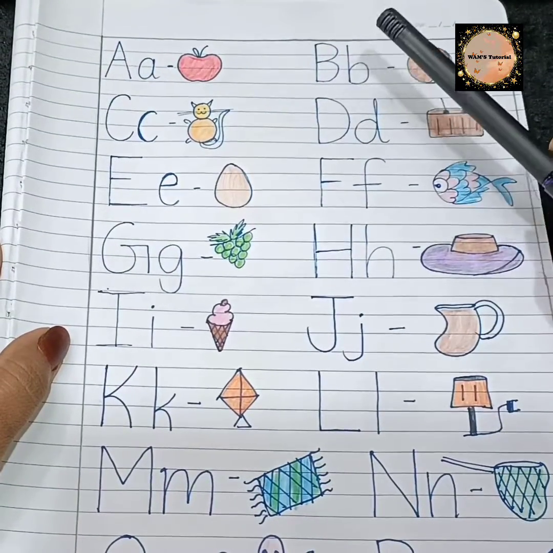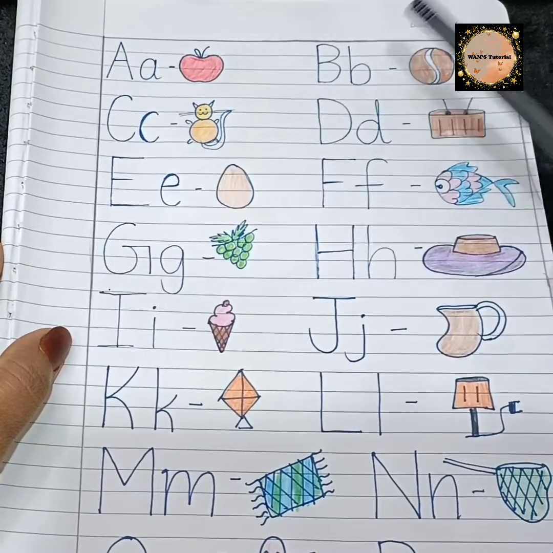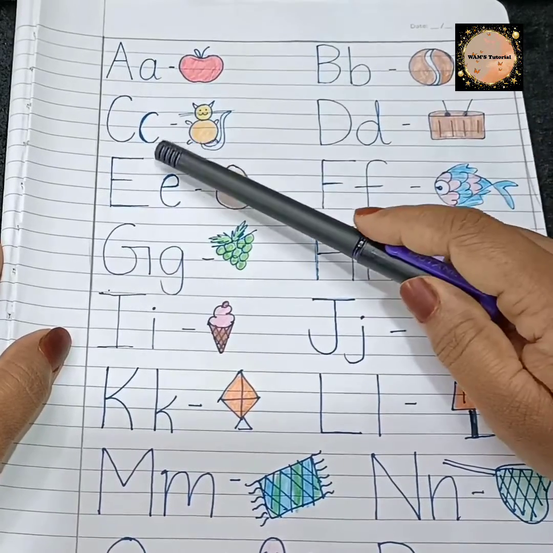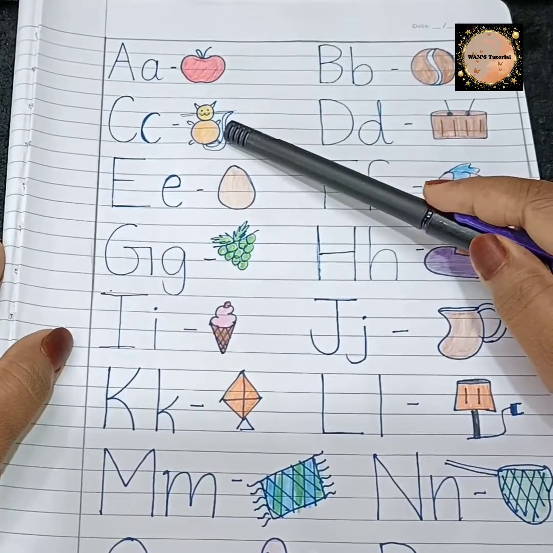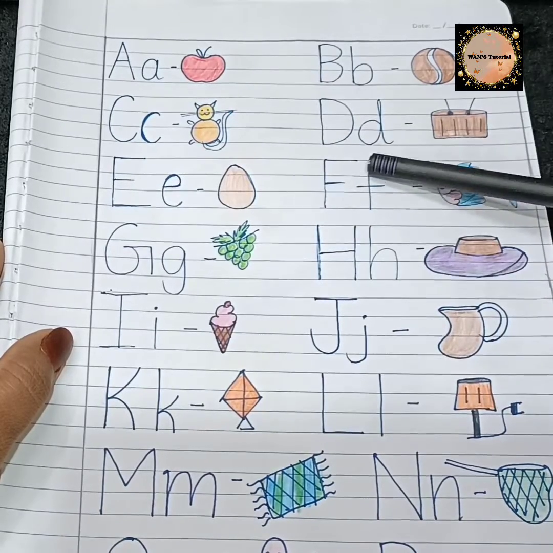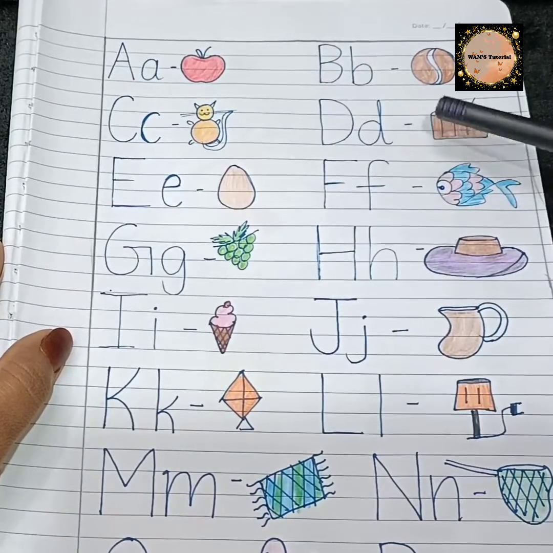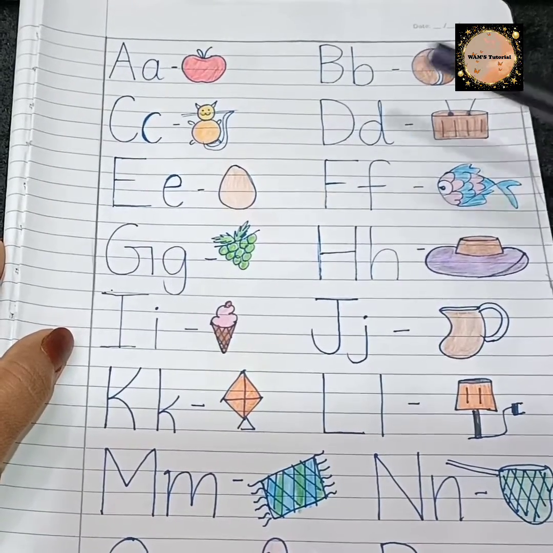B says ball, b, ball. C says k, cat, k, cat. D says d, drum, d, drum.